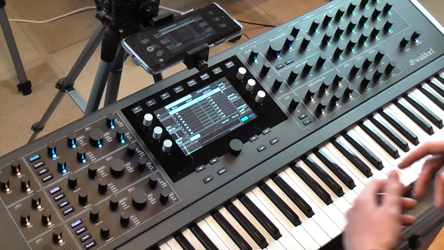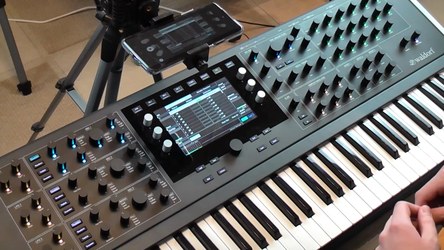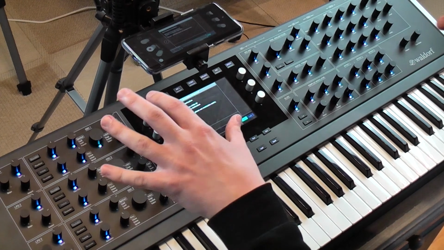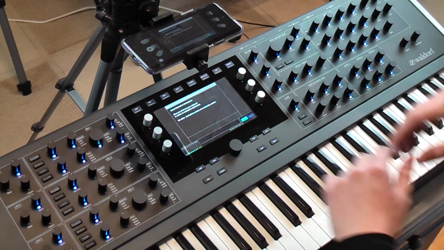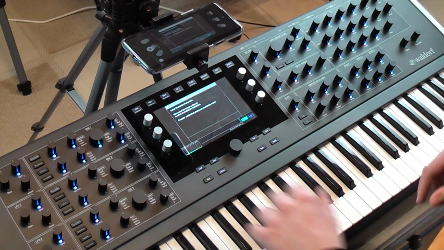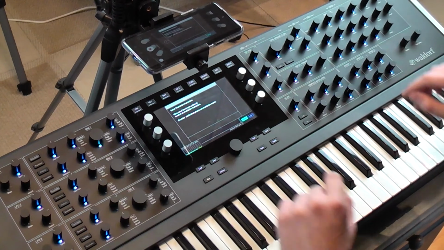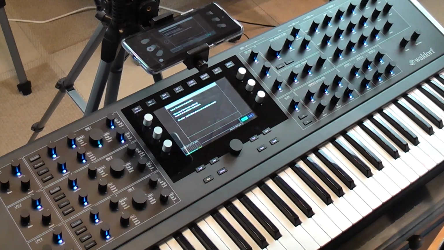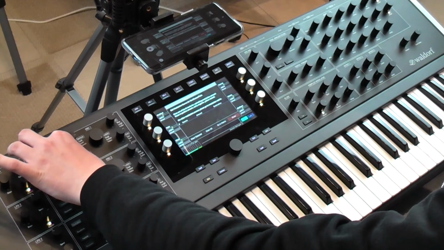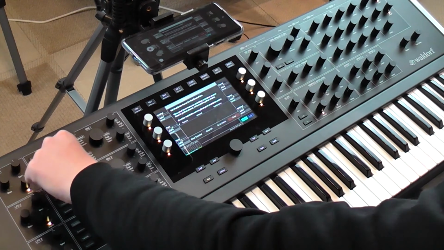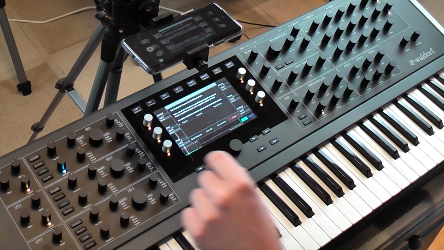But there is an easier way to create modulations. When you click on the mod button, you switch into the modulation assignment mode. You start with a modulation destination, like for instance the pitch of the oscillator. So you have to touch the knob just once.